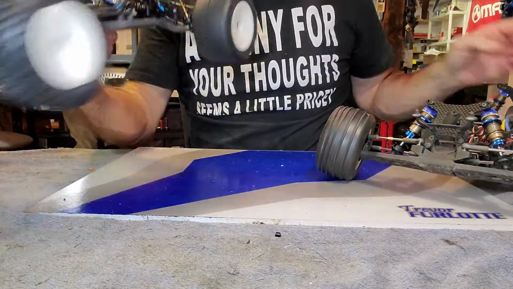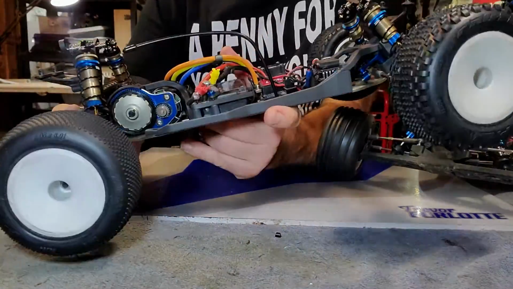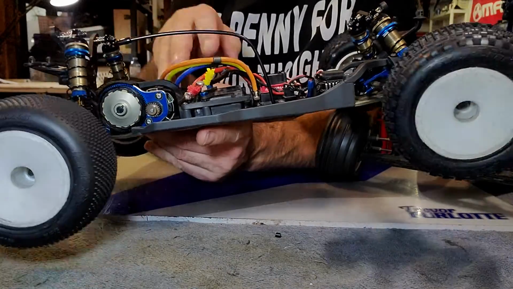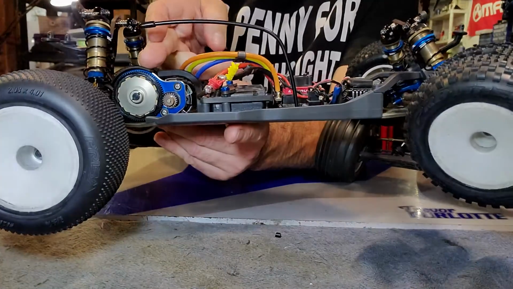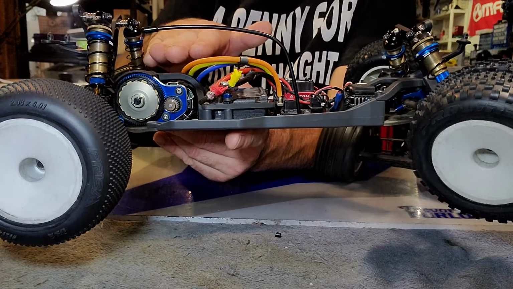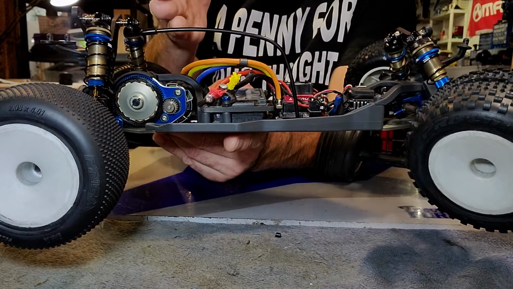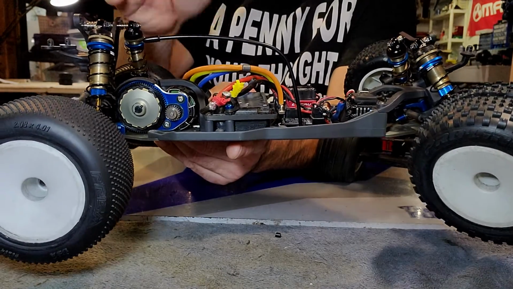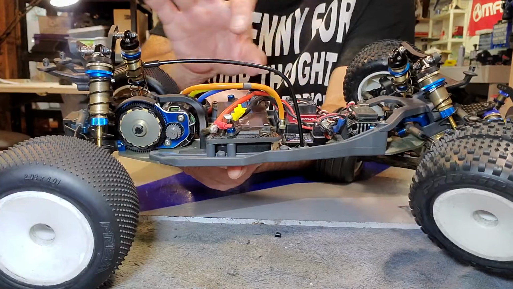Carpet setup, one of the dead giveaways of a carpet setup or a high bite setup is the exposed spur gear. That means that the top shaft is down in a row with the other gears. So we've got our top shaft, followed by our idler gear, followed by our differential, all in line.